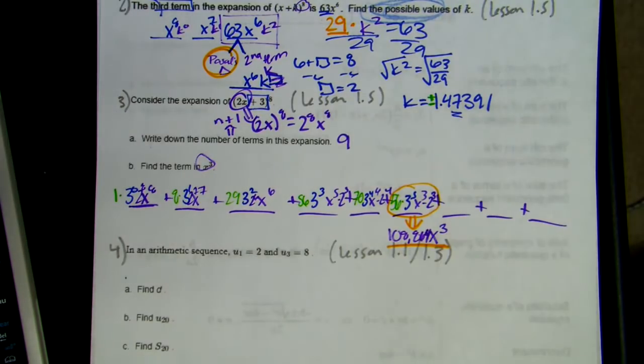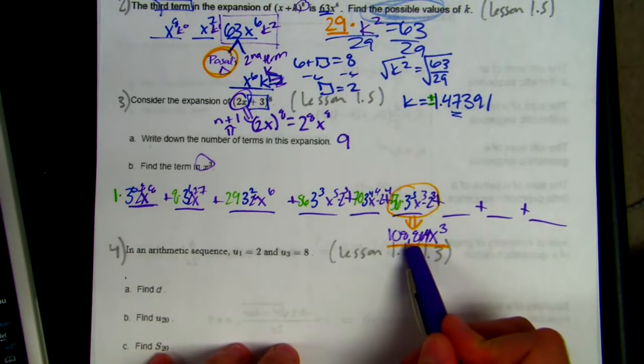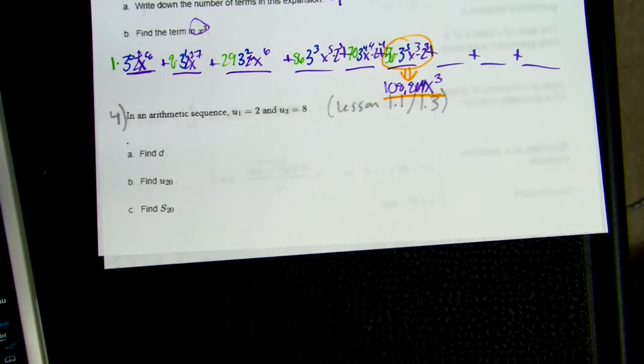So that's what I got. Once again, I forgot a bunch of stuff. I think that should be right. If you have any questions about it, let me know. But that's 108,864. Good. Now we're back to another arithmetic sequence question.